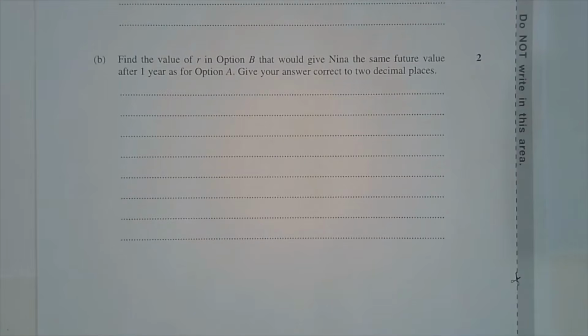Part B. Find the value of R in option B that would give Nina the same future value after 1 year as for option A. Give your answer correct to 2 decimal places.